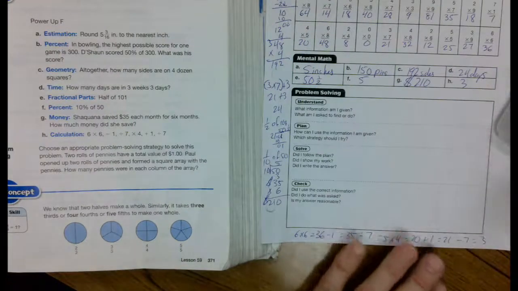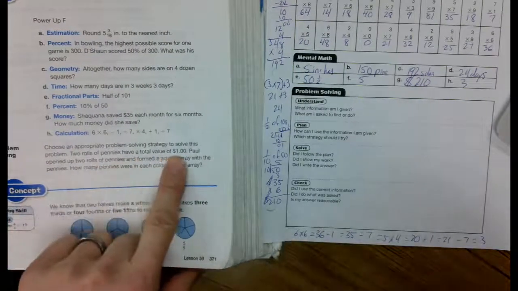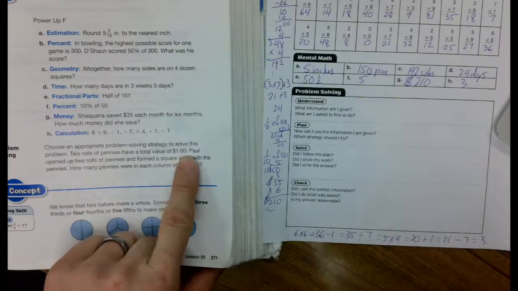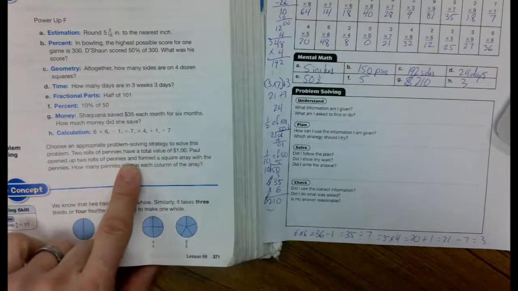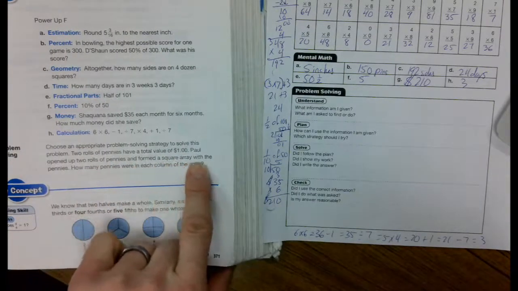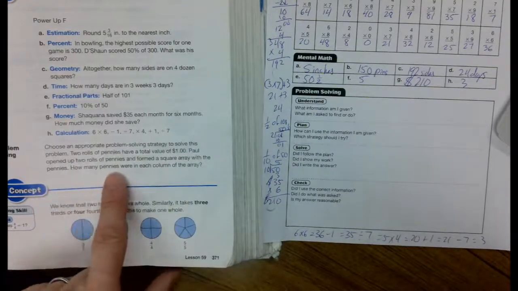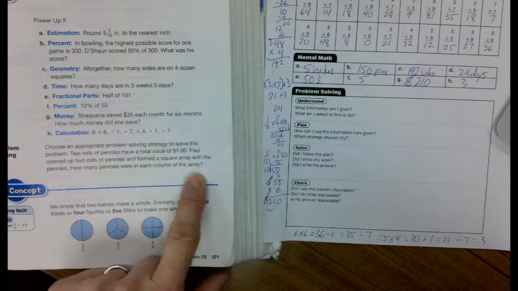Problem solving problem of the day. Choose an appropriate problem solving strategy to solve this problem. 2 rolls of pennies have a total of 100 cents or $1. Paul opened up the 2 rolls of pennies and formed a square array with the pennies. How many pennies would be on each column of the array?